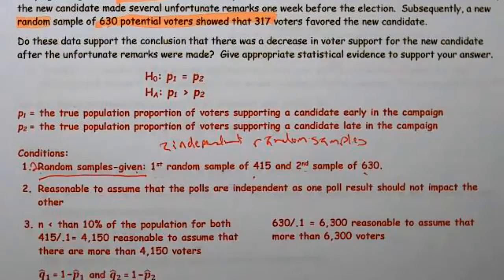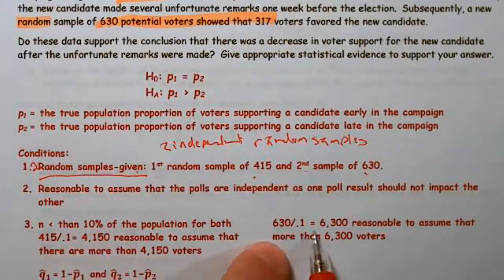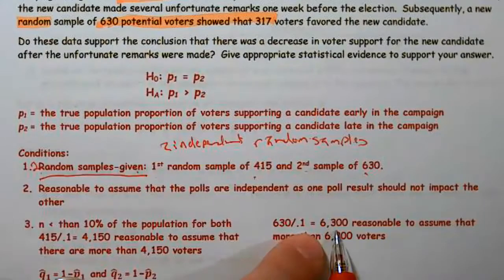Now, the reason we check that n is less than 10% is because we're sampling without replacement. It's that giant pile of M&Ms. I take an M&M away, technically the percentage changes, but does it change by too much? As long as it's less than 10%, we say it doesn't change by too much. The second poll was a little bit larger at 630, but once again, we'd expect there to be at least 6,300 voters.